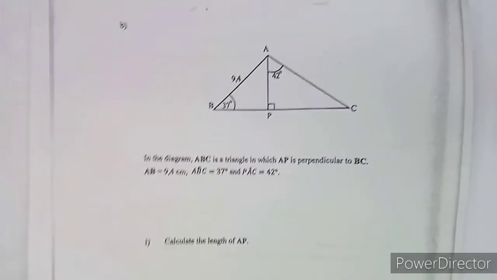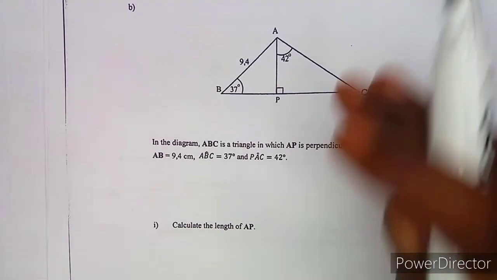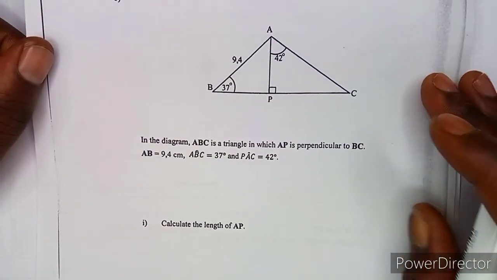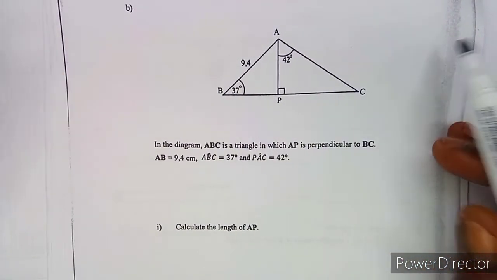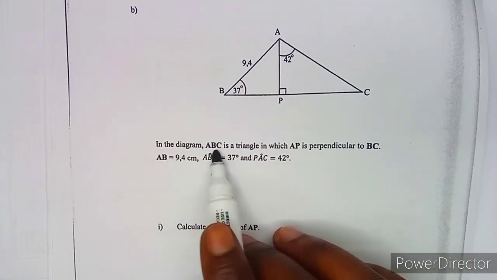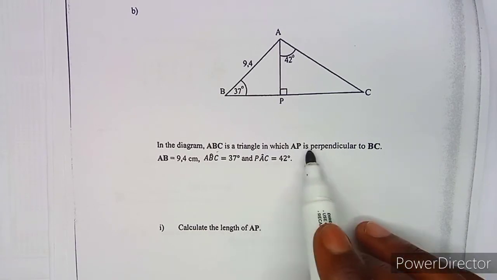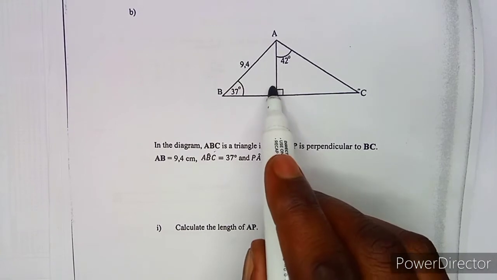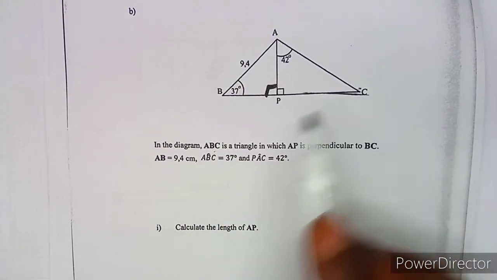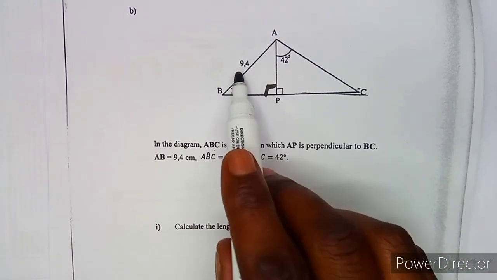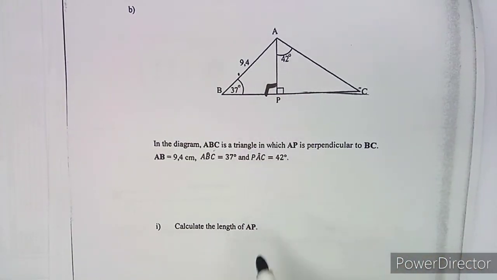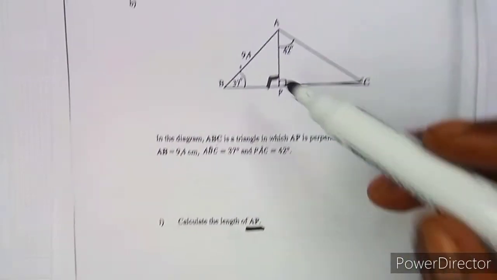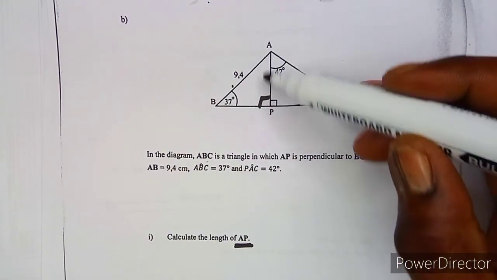Let's see another part here. We are given, this time, a triangle, which is a right angle triangle. The diagram ABC is a triangle in which AP is perpendicular to BC. So AP is perpendicular to BC, which means this also is 90 degrees, because this is a straight line. Then we are given 9.4, 37, and 42. So the first question is to calculate AP, this length AP.